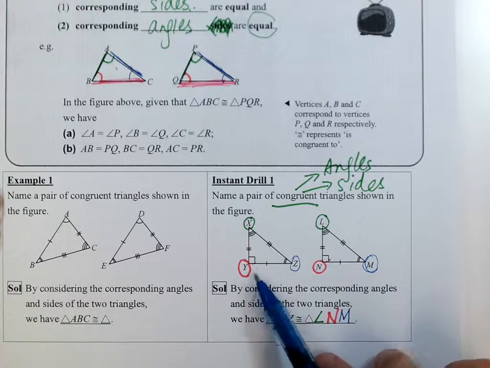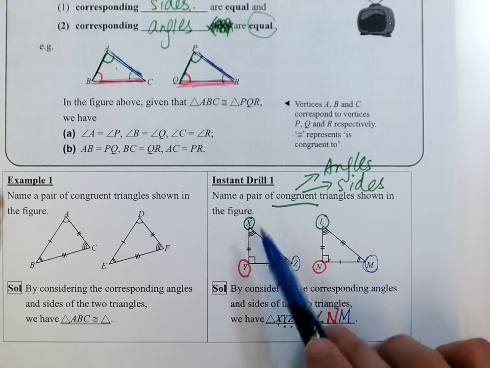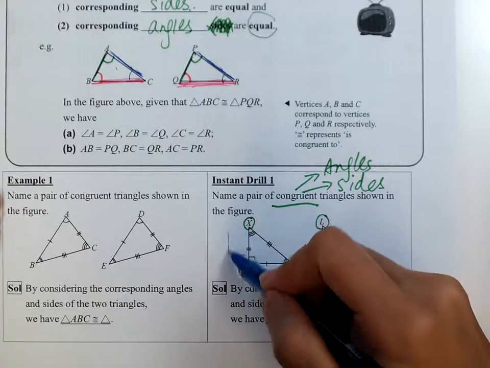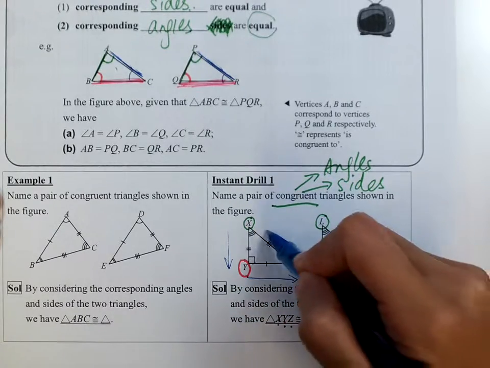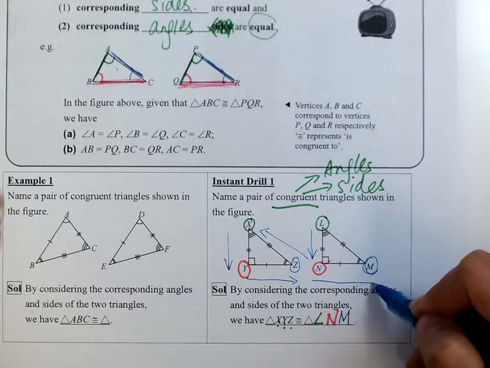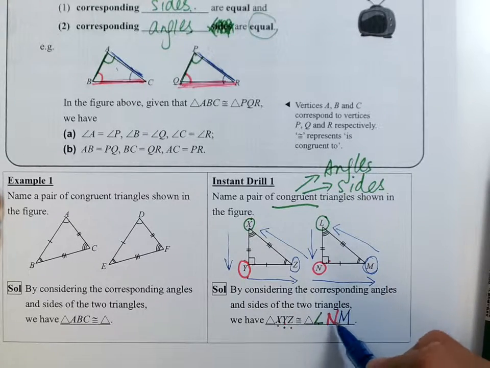Besides checking their angles, we can also check their size. You can see we have XY, then YZ, then ZX. So LN, then NM, then ML.